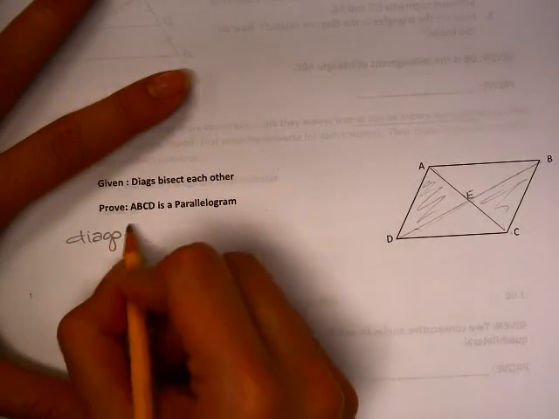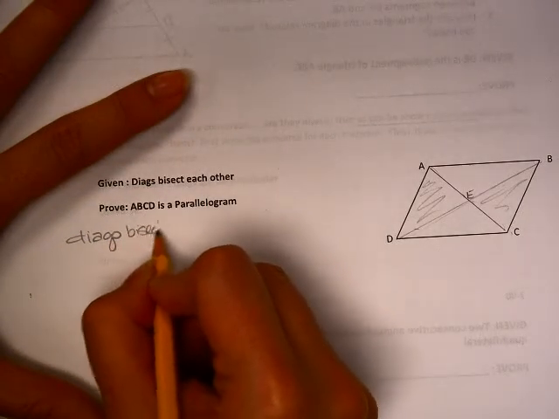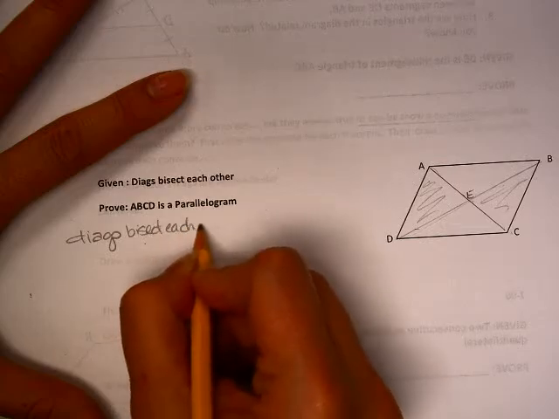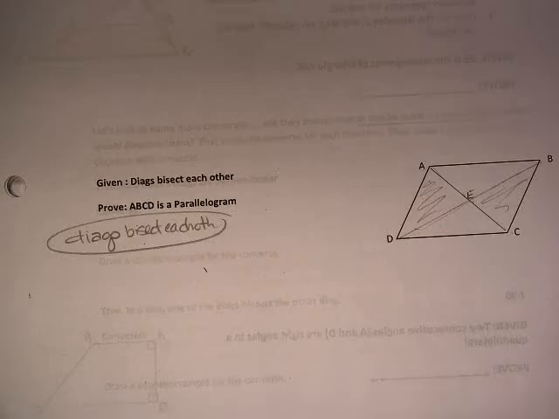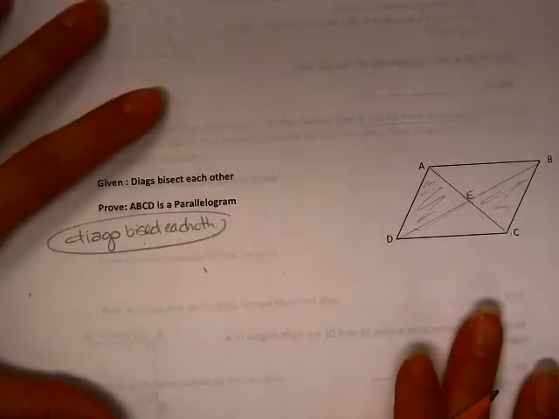We are starting with the fact that the diagonals bisect each other. So we're finding out if this tiny little fact is enough to actually prove this is a parallelogram. There's not many proofs like these because there's not many things where, if you just have one tiny little fact, it's enough, other than the definition. But these work, so we're going to do them.